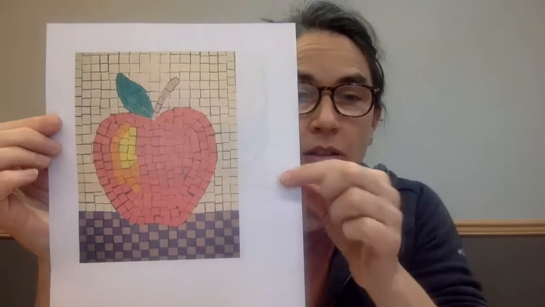On the other side, I have another example. Can you tell what this is? If you guessed apple, you're right, I bet you did. So this artist drew the picture of the apple and even drew where the apple is sitting, and then used little tiles to fill in the color of the apple and the stem and the leaf and the little part here where this kind of represents the shine of the apple.